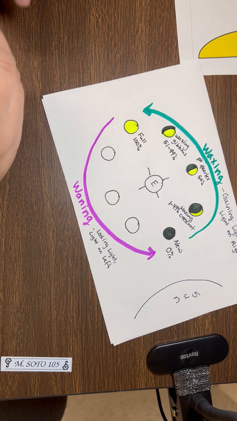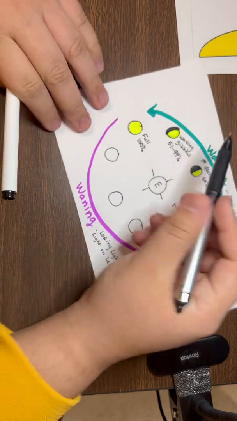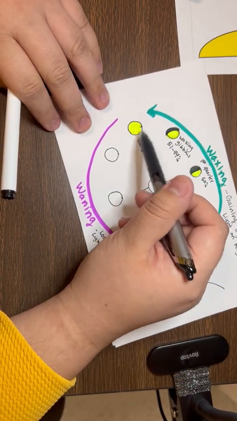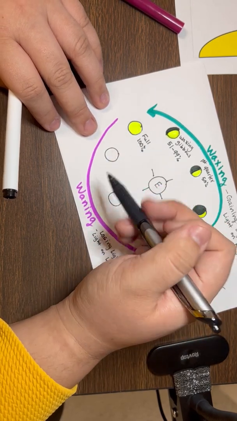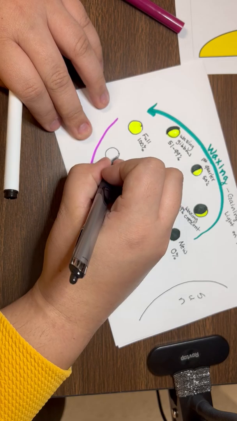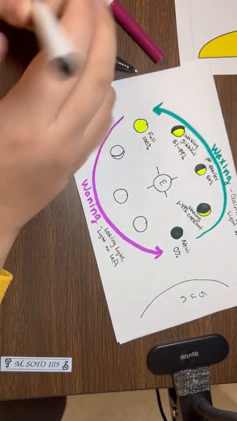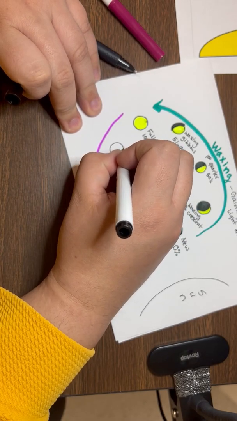So this next phase, we can't go back to a crescent. We have to still be a gibbous because we're still mostly full. Now we're losing a little bit more, but it's going to be on the opposite side. We still have a big chunk of the moon illuminated, but it's not 100%.